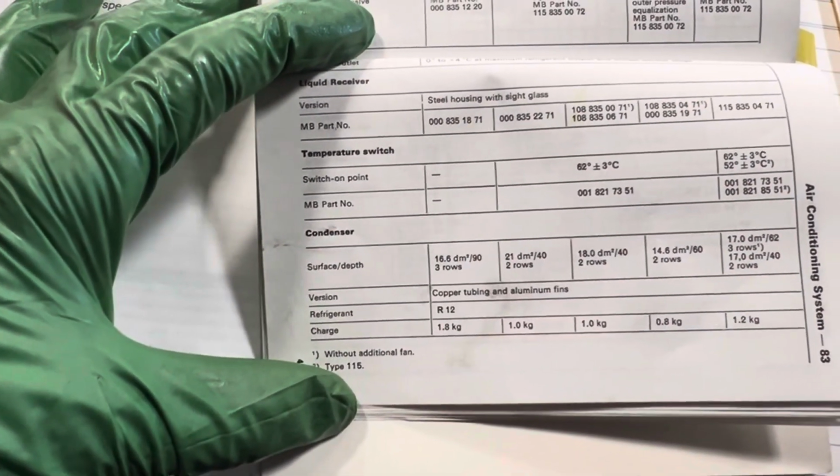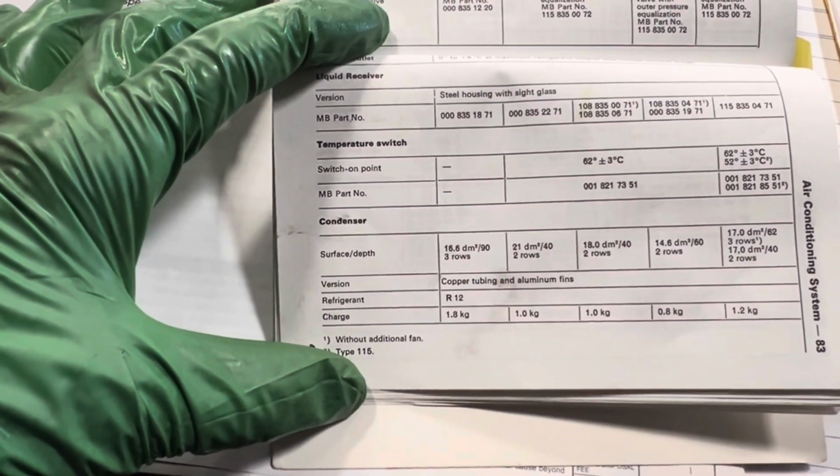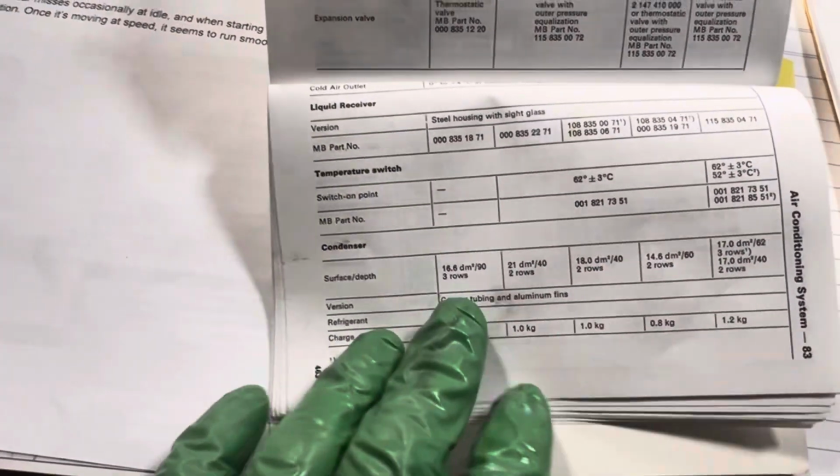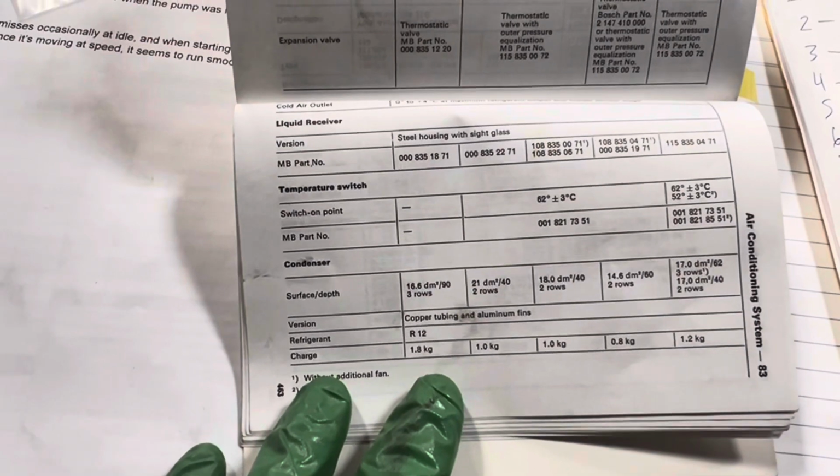Copper tubing and aluminum fins. Yeah. 2 rows gives you the fin count. Yeah, that's what we need.